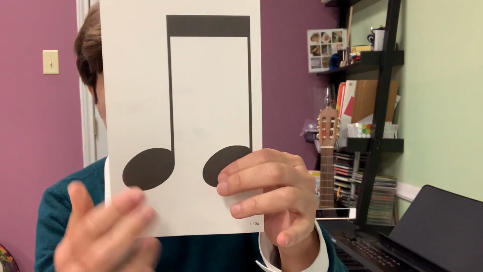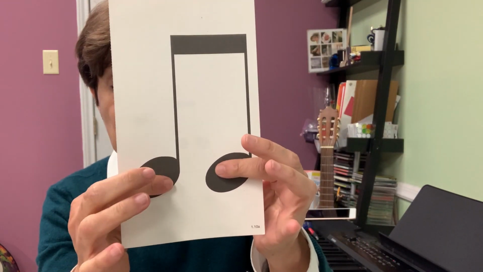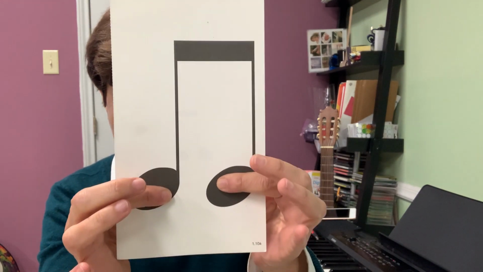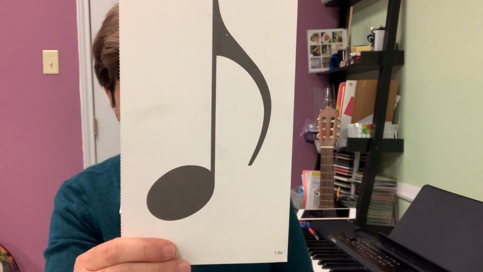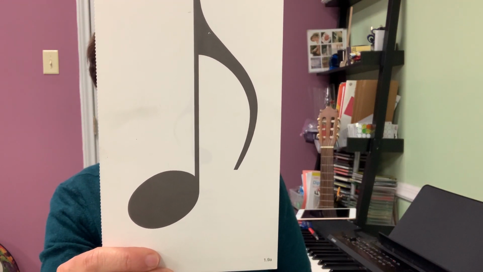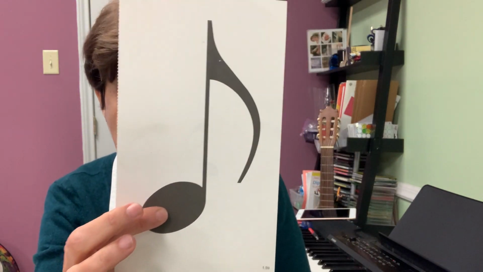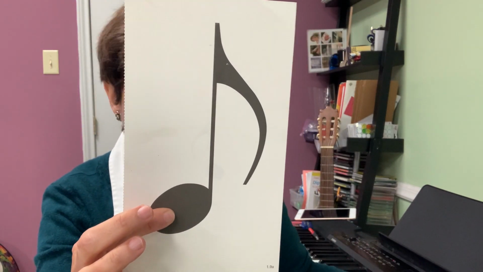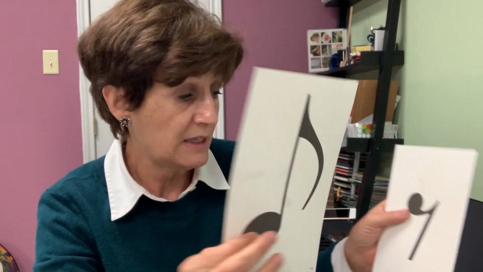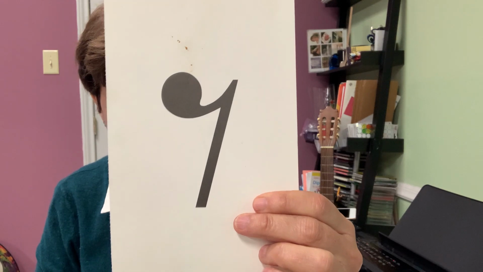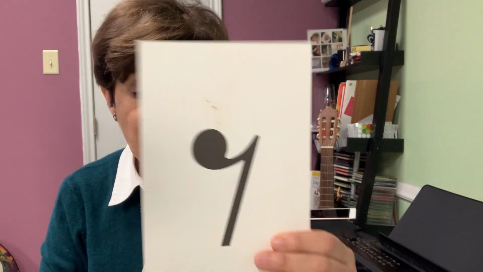Then we have these ones. These are 2 eighth notes. 2 eighth notes together take 1 beat. If you just see 1 eighth note by itself, how much will it take? Just half of the beat, just half of the beat. And this one is an eighth rest. It's a little rest that just takes half of the beat.